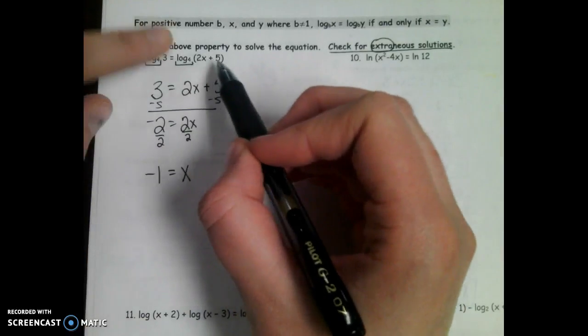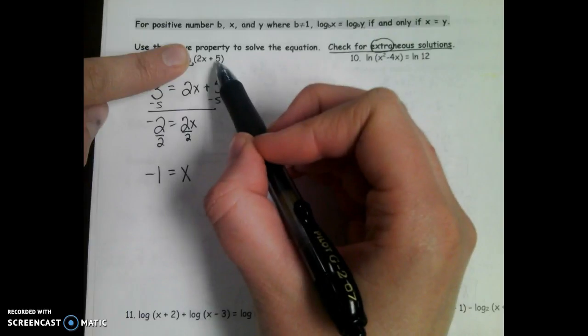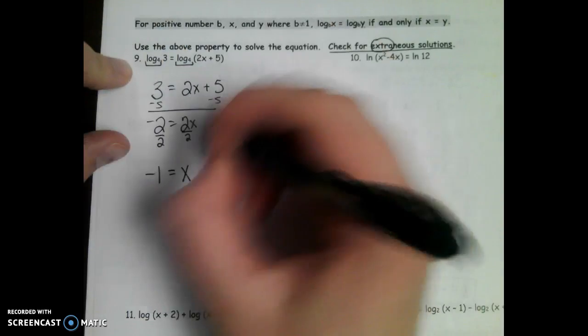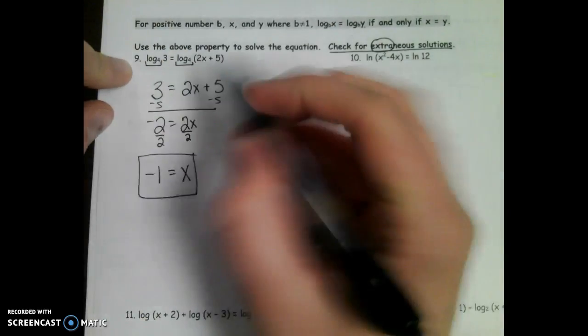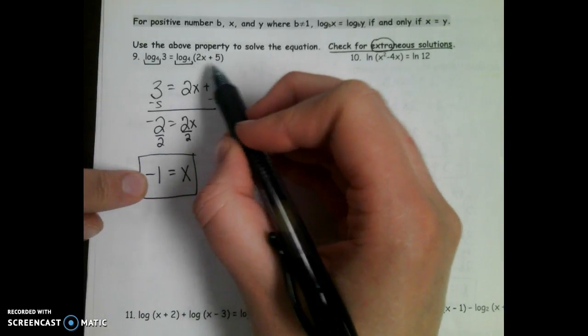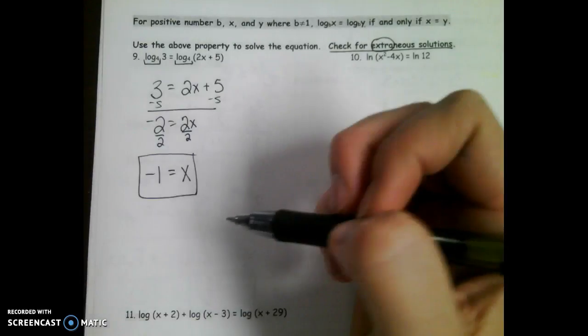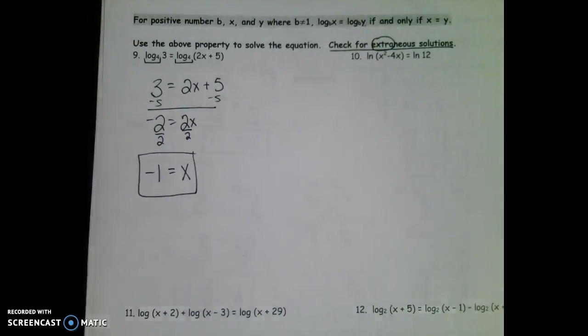That side's fine. This side, if we plug negative 1 in, 2 times negative 1 is negative 2. Negative 2 plus 5 is 3. So we're good. This solution is fine. If we plugged this in and it created a negative number here, then we would not be okay. We'd have to cross that off and say no solutions since there aren't any other solutions there.